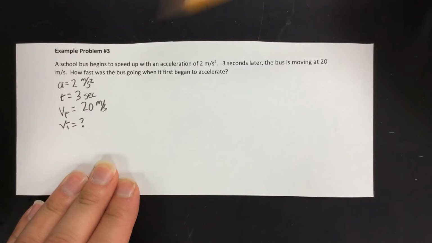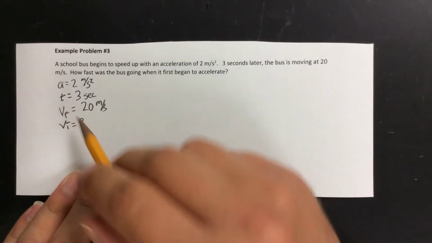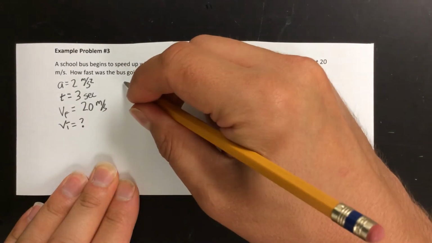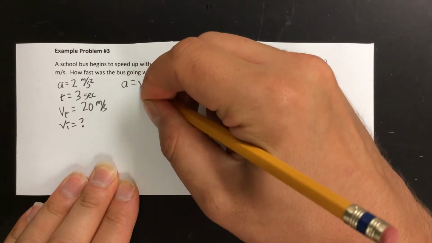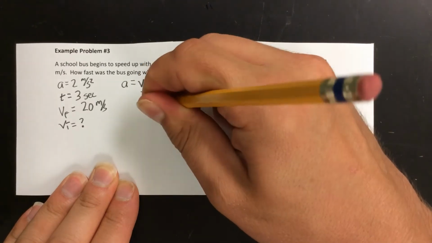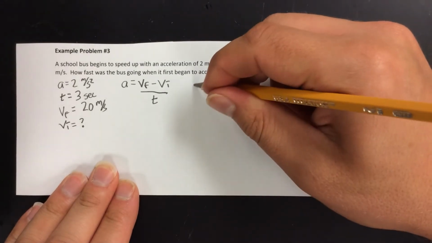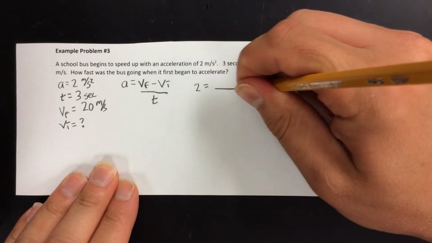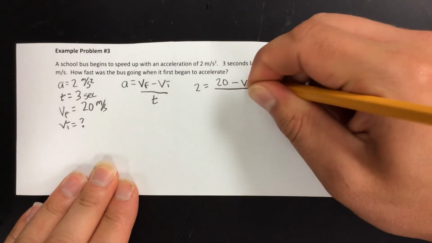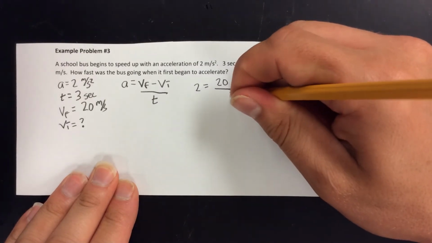So whenever you use this formula, you notice that it'll give you any three of those, and you have to calculate the fourth. So we start with what we know, and then we choose our formula. Well, the only formula that has initial velocity in it would be our one for acceleration. A equals V little f minus V little I all over T. Then we plug in the numbers. We know that A is equal to 2. On our fraction, we've got VF, which is 20, minus VI, which we don't know, so we leave it as VI, all over T, which is 3.